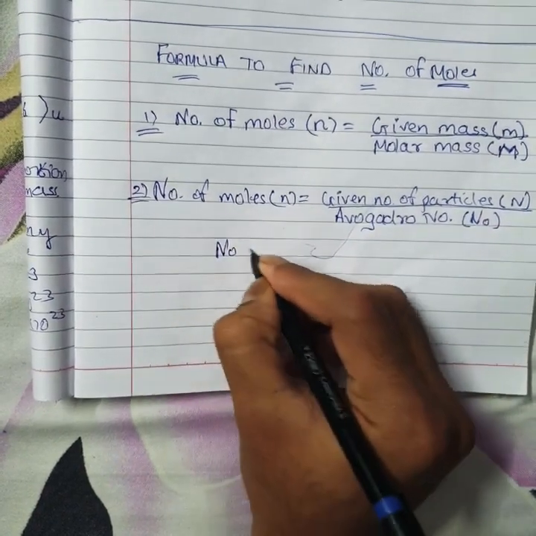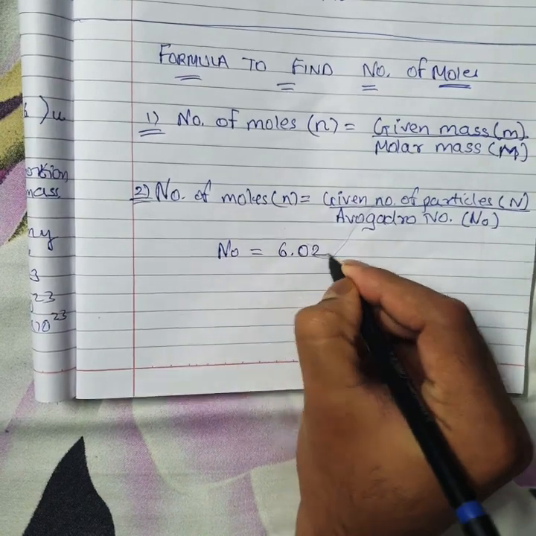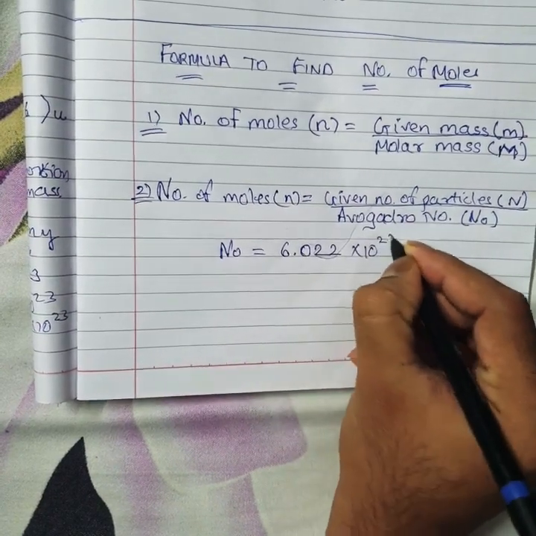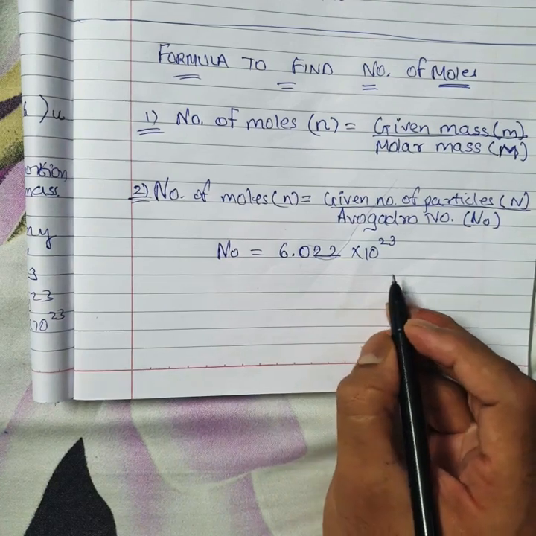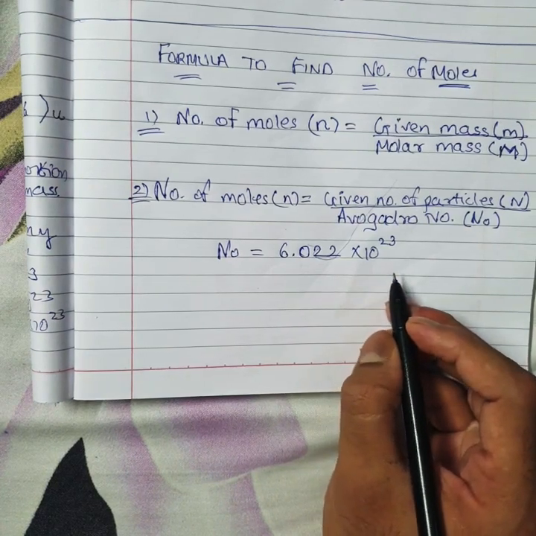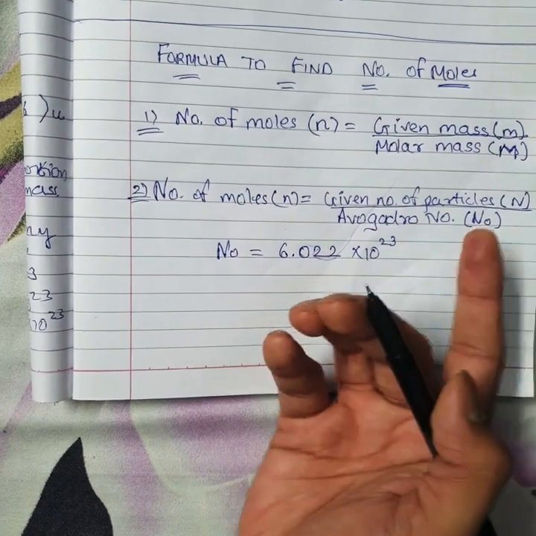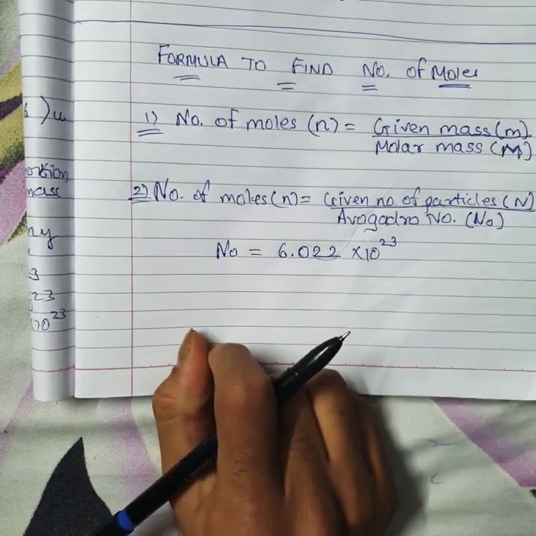What is the Avogadro number N0? N0 is nothing but 6.022 into 10 raised to 23, which was given by a famous chemist, Avogadro, right? So from these two formulas you can also find the given mass or the given number of particles, right?